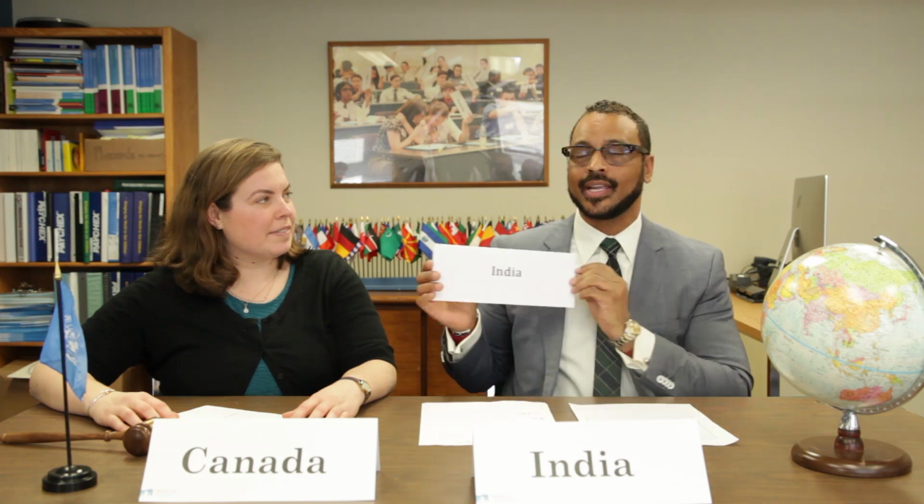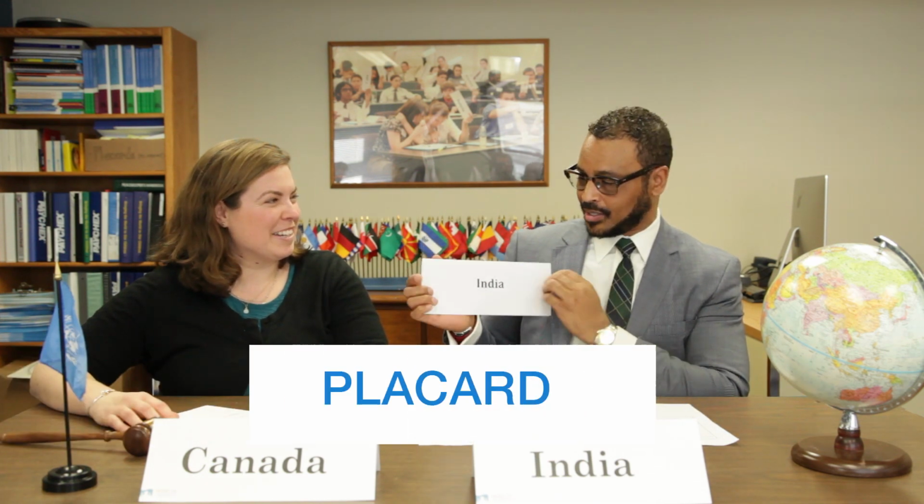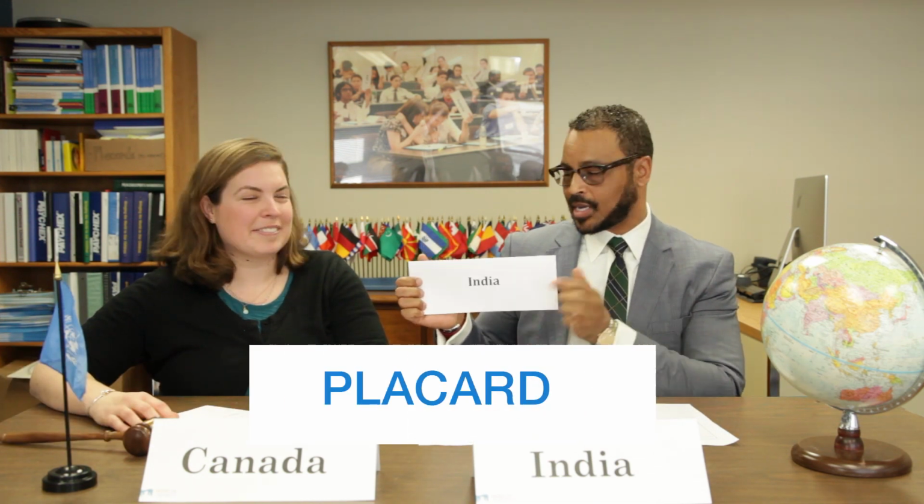And so now we're going to walk you through vocabulary so that you can enhance your understanding of how to facilitate a Model UN session. So the first word of the day is placard. It's printed, the country that the students represent on one side, the talking points on the other. Caitlin, how is this actually used during the session?